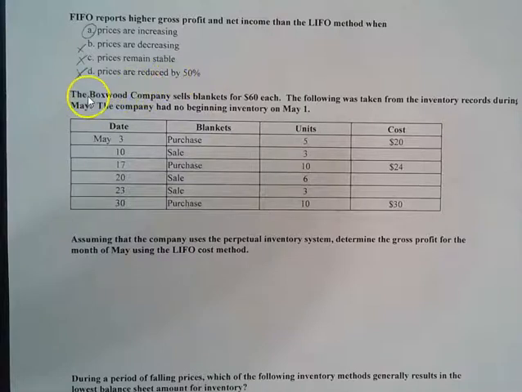Looks like we have a little workout question here. It says the Boxwood Company sells blankets for $60 each. And we've got some information here. What do they want us to do? It says, assuming that the company uses the Perpetual inventory system, determine the gross profit for the month of May using the LIFO cost method. Okay. So all they're asking us for here is gross profit.